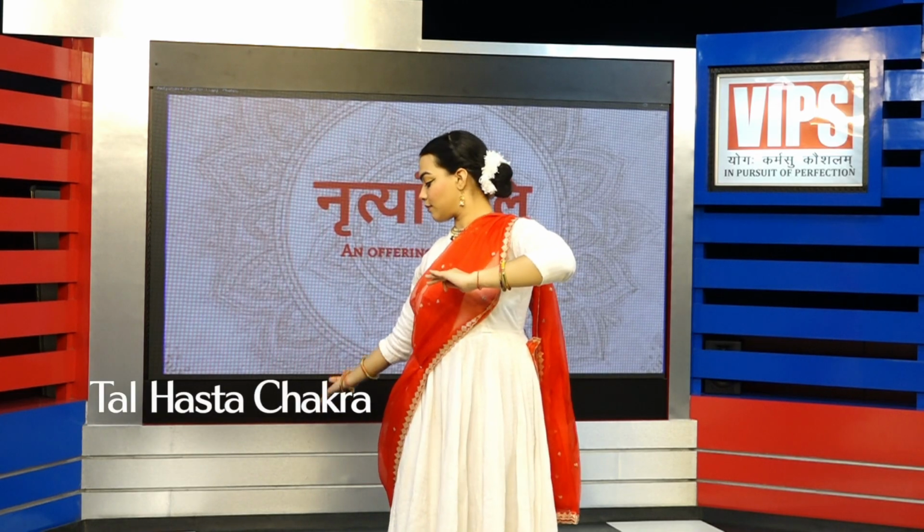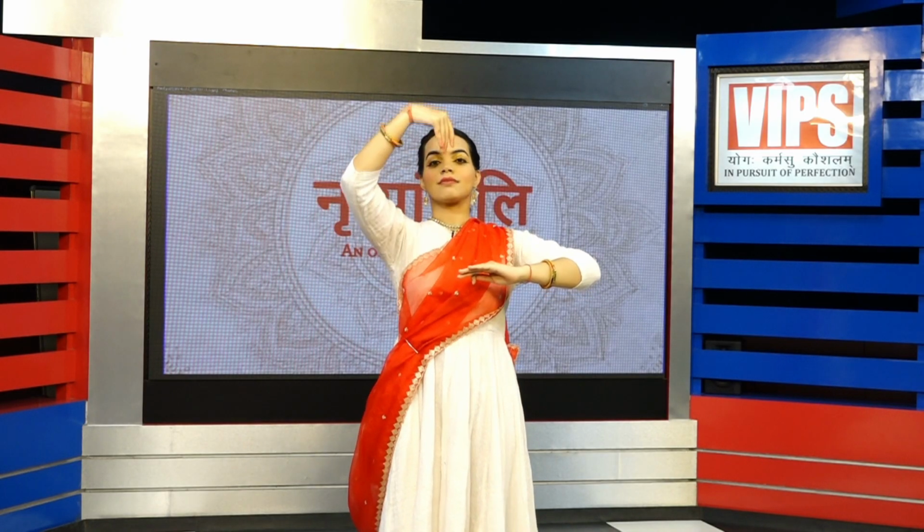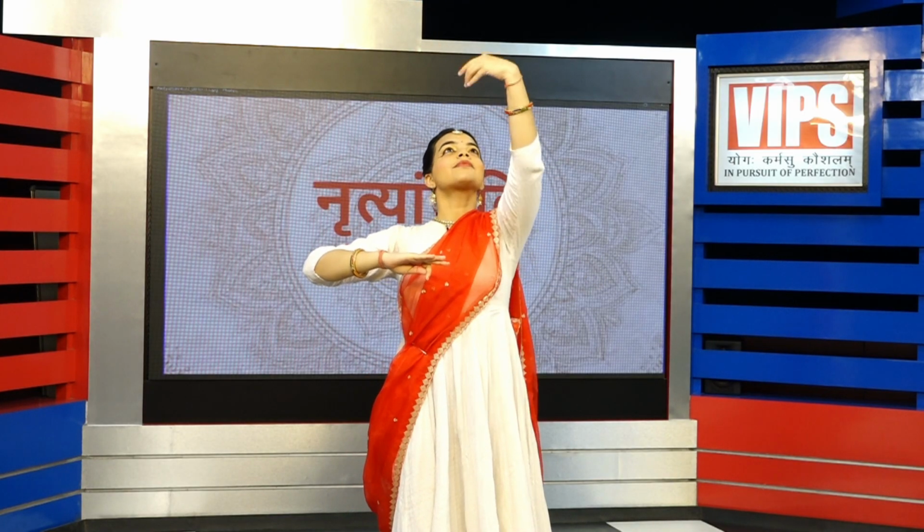Third, Tal Hasta Chakra, which means downward hand circle. Here, your arm is fully extended, swings downward and backward and comes back to Utpatti. Now let's revise the first part. Urdhva Hasta Chakra with your right hand. Now with your left hand.